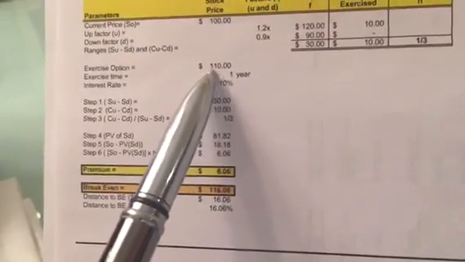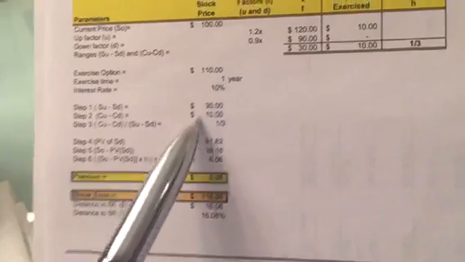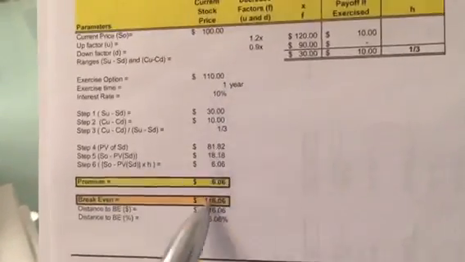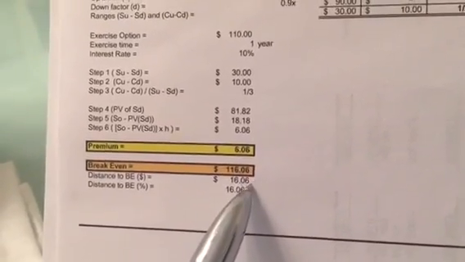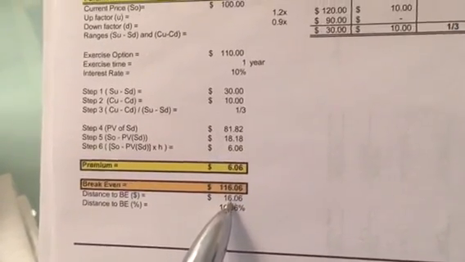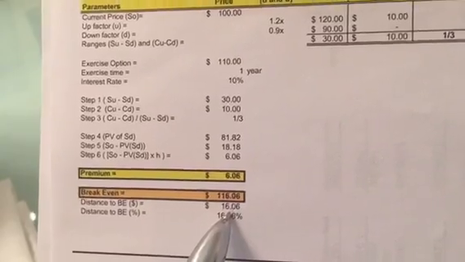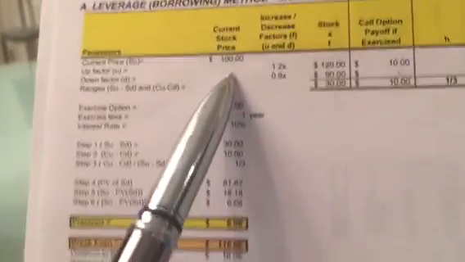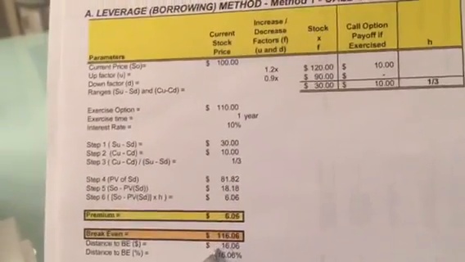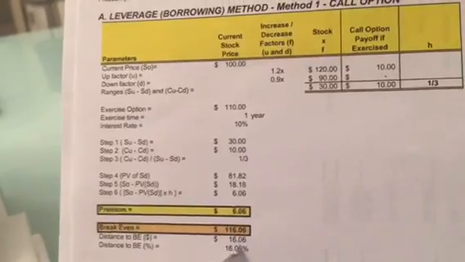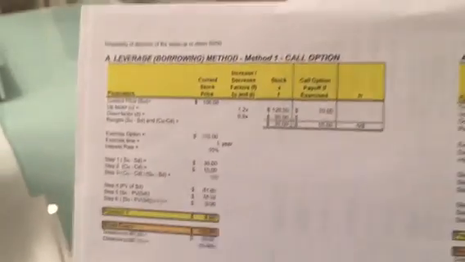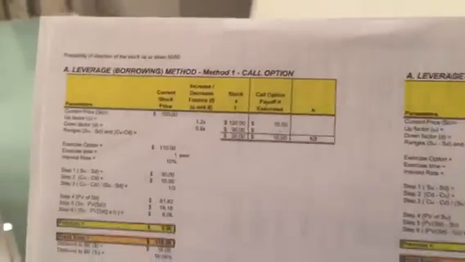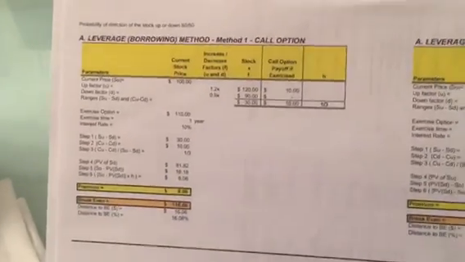At 110, you don't make any money. Obviously you lose 6. Anything above that, actually you have to add the 6.06. So if I ask you for the break even, it will be 116.06. Which is the distance to break even, $16. From 100 now, it has to go to 116. So the stock has to go $16 more, which represents a 16% increase. So that's some of the parameters, and that's question 2 of the derivatives.